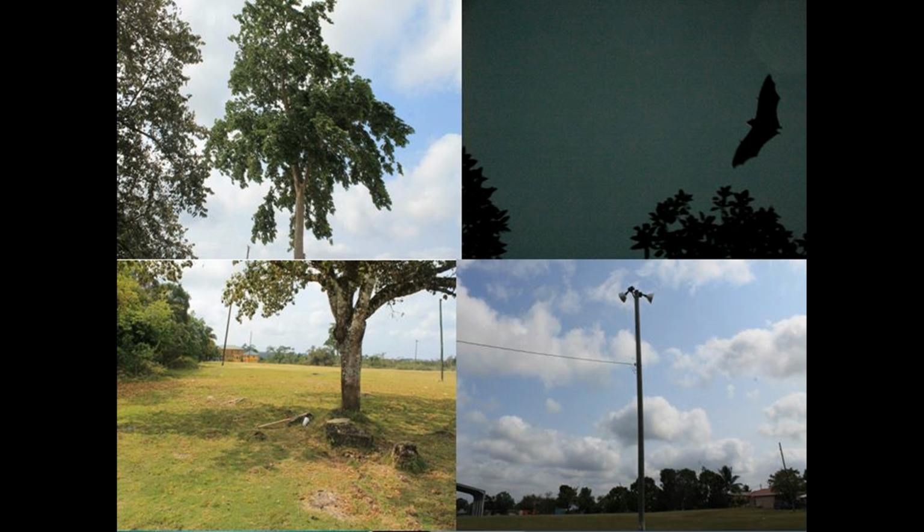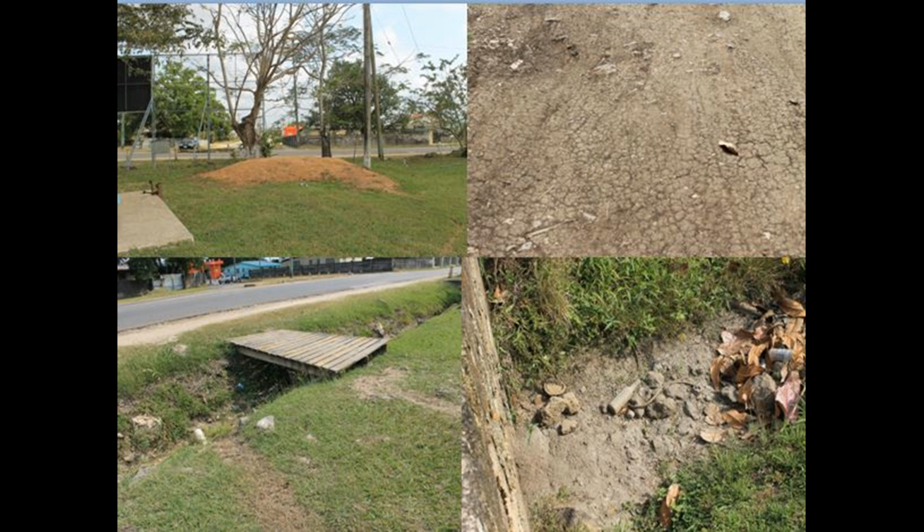The trees in the park are homes to bats. However, the floodlights in the park can disturb their vision, and impact their commuting routes and foraging sites. Erecting post lights and electric poles in the park area are some of the activities which destroy soil structure, leading to habitat loss of soil organisms.